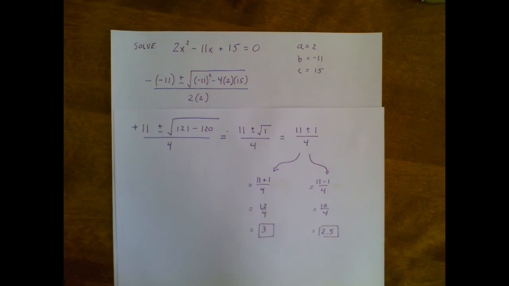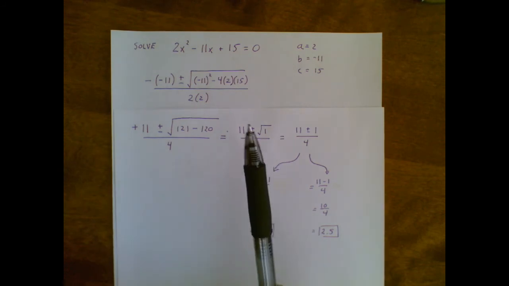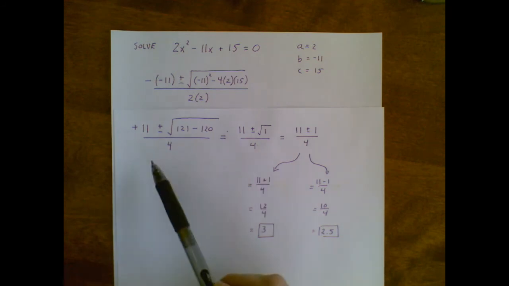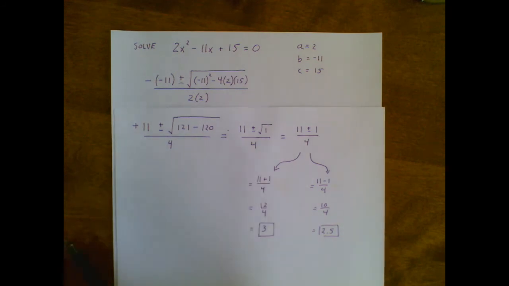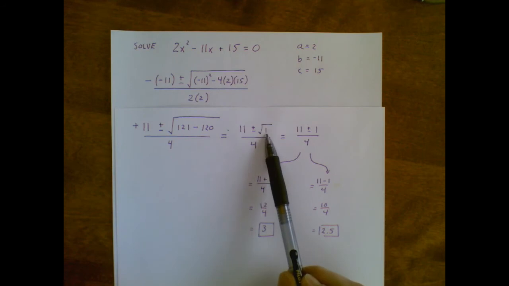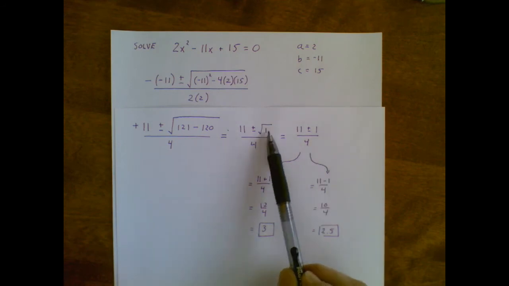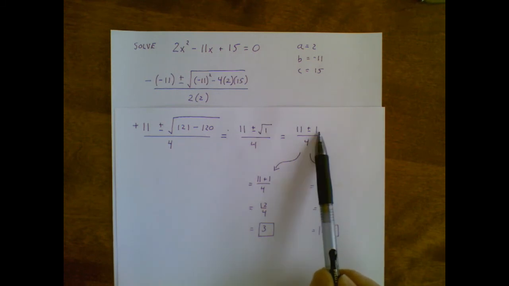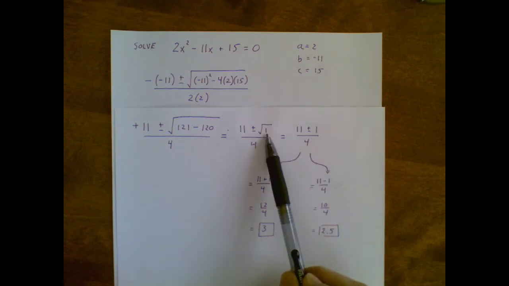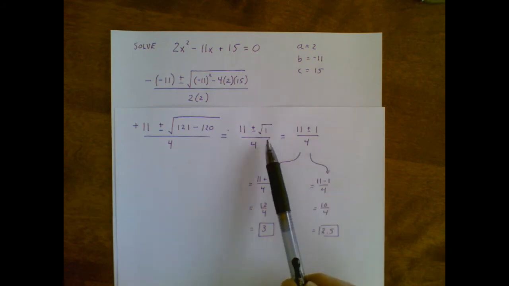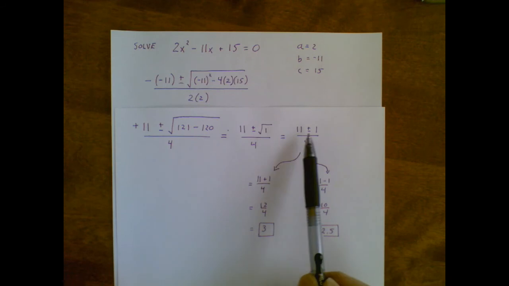I don't want to do more thinking than I need to for each step. I just want to make one tiny decision per step. The square root of 1, by the way, is 1. That's kind of awkward. If this were a 16, say square root of 16, then I would have a 4 over here. But it just happens that the square root of 1 is a 1. So that's the only thing I changed from here to here, is that square root.